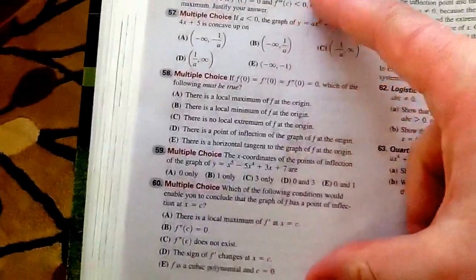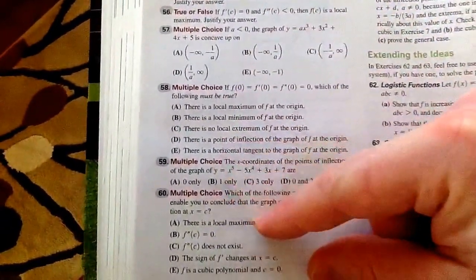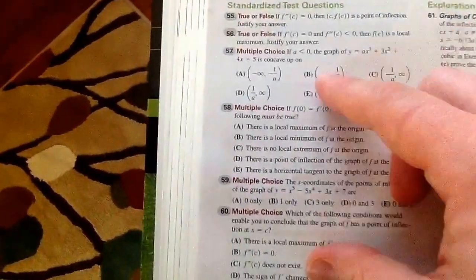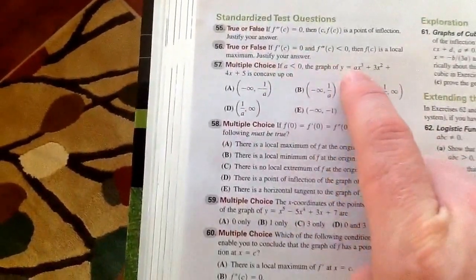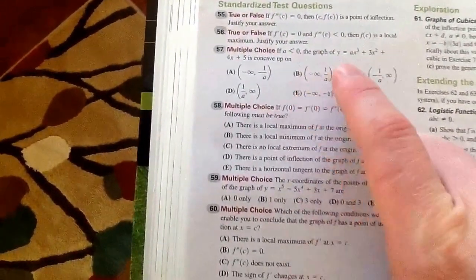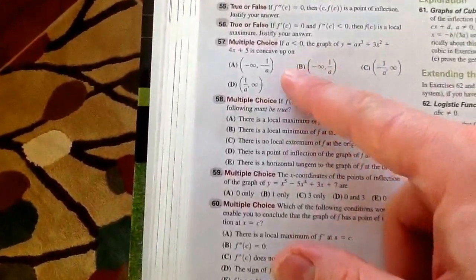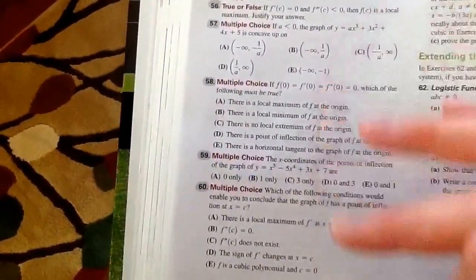And then I want you to also do the multiple choice. These are not easy multiple choice. They're very difficult. They will take a lot of thinking. Some will take a lot of work to where you'll actually have to sit there and go through, like on 57, and do the derivative, and then do the second derivative, and then figure out what a needs to be. Like these are tricky. So give those a shot.